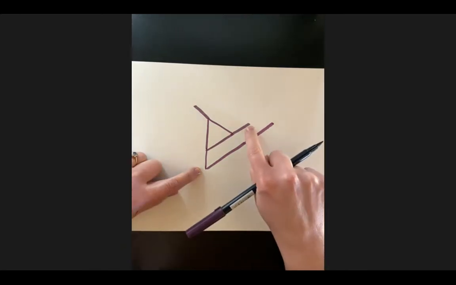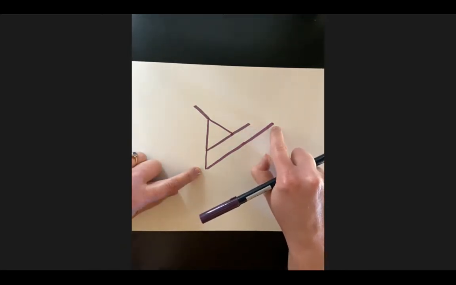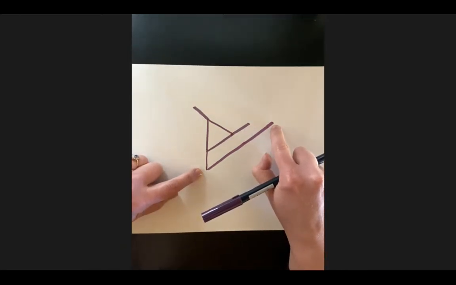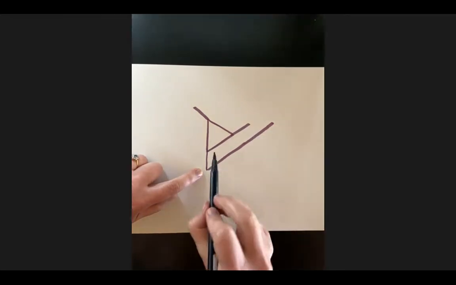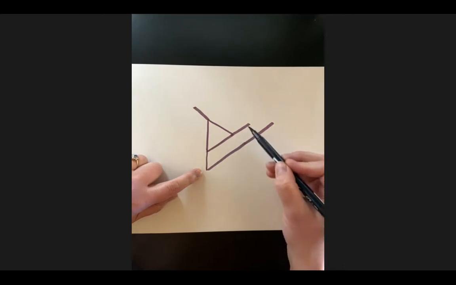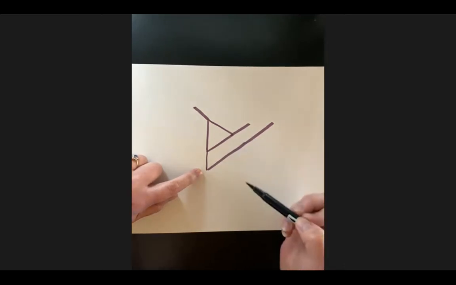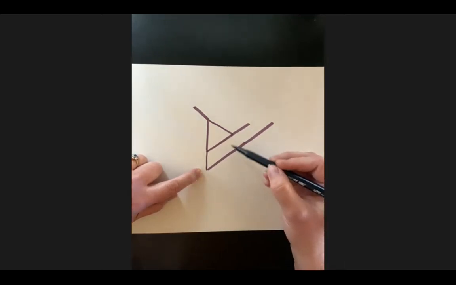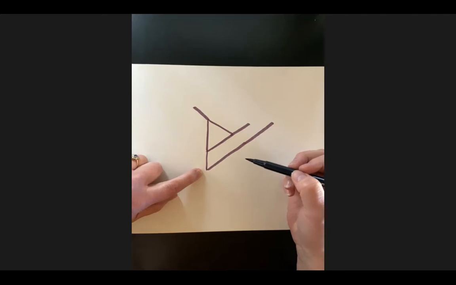See where this one stops? You want this one to go a little bit further. And you see how the distance between this line and this line is about the same as we go across. Okay? If they're different, not to worry, it will still work.